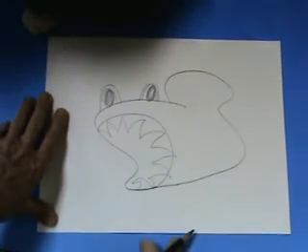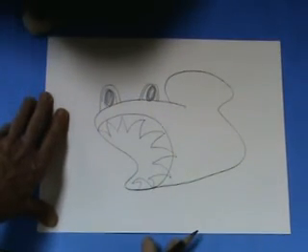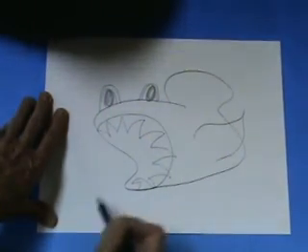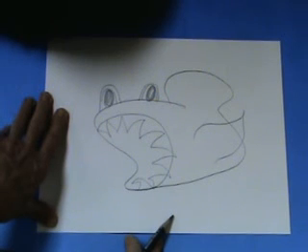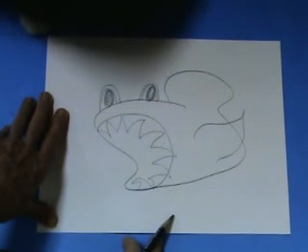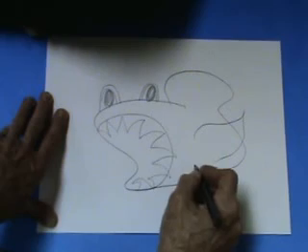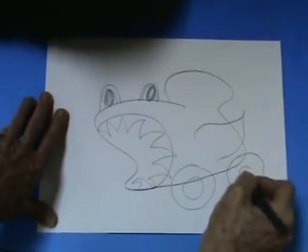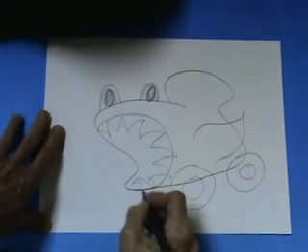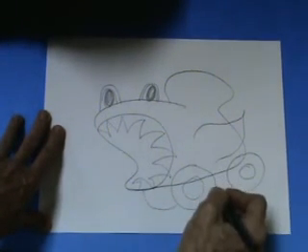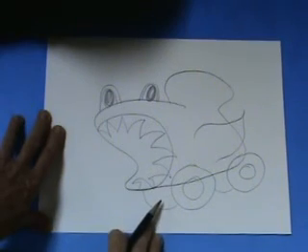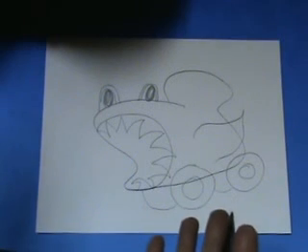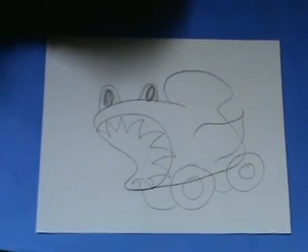Okay, then maybe, oh, it's looking a little fishy, isn't it? Well, we could always put fins on it. And then, you know, to make it different, we could put wheels on it. Maybe it travels around on wheels. Maybe we'd have another wheel showing over here and one back here. And then, once you get a creature, all you have to do is start adding texture. So it's as simple as that.